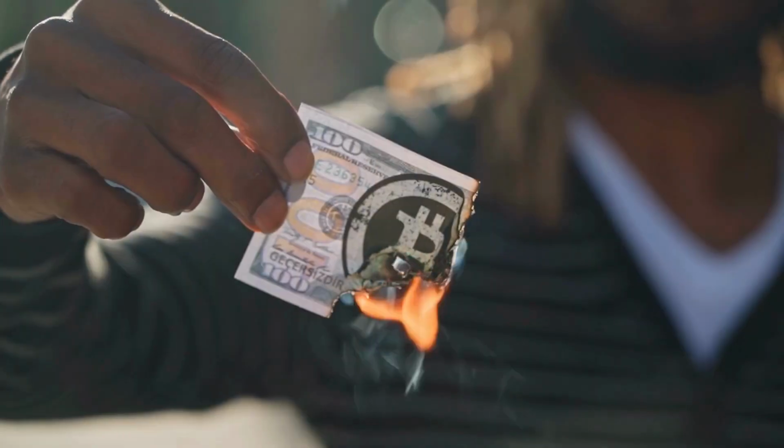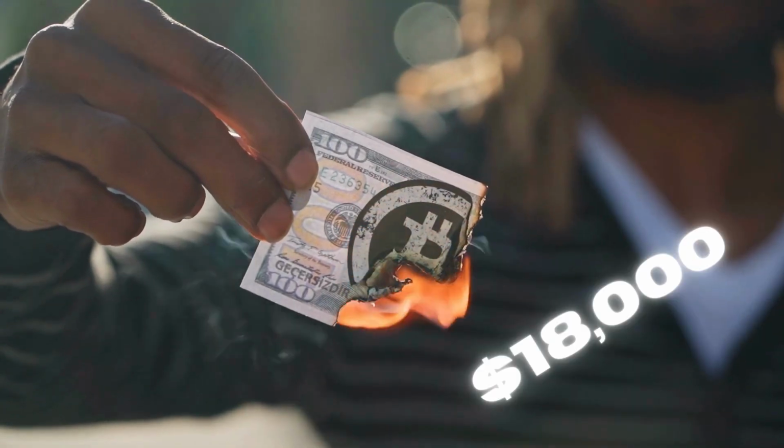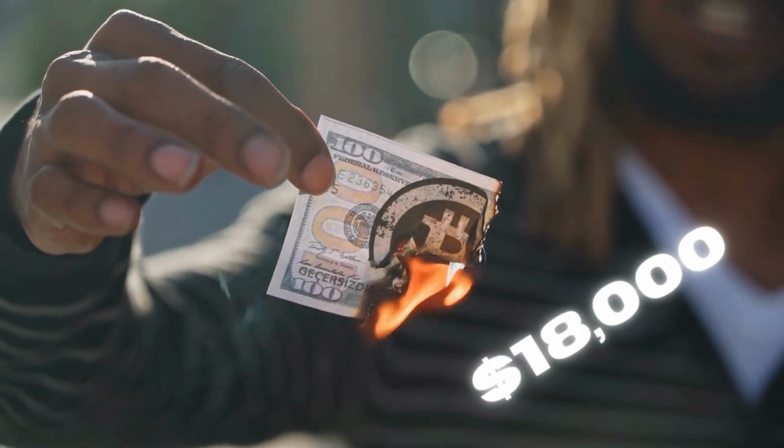Think about that. Paying models, paying photographers, editing costs, studio rentals, scheduling issues, and days, sometimes weeks, of waiting just to upload the new collection. It was burning through more than $18,000 every single photo shoot cycle.